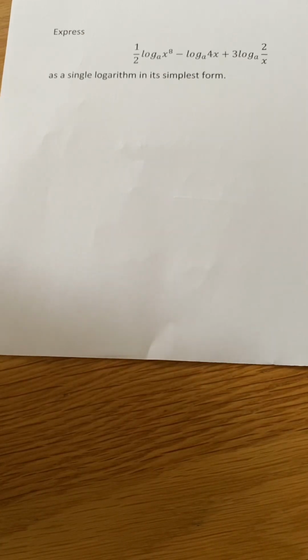Okay, we're going to have a look at a slightly more complicated logarithm example. This is writing this quite long expression as a single logarithm, so that means it wants one expression at the end with everything in, okay? Now what we need to do is rely on your rules for logarithms, and think about indices rules as well, because that's going to help us.